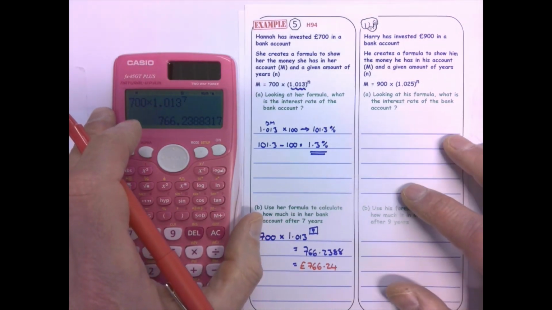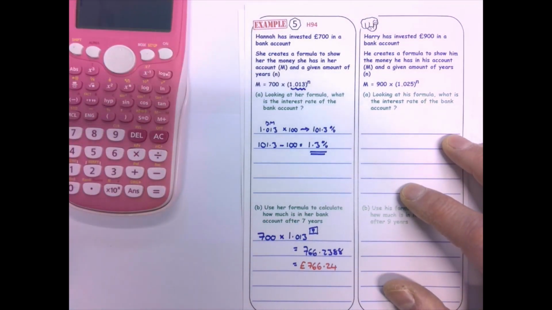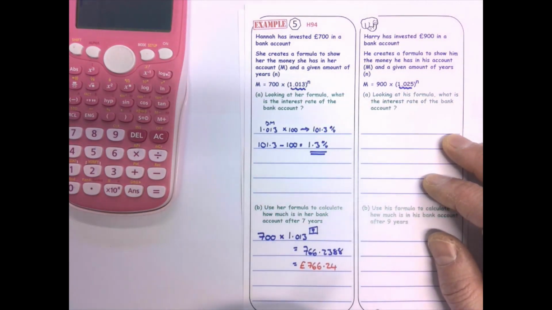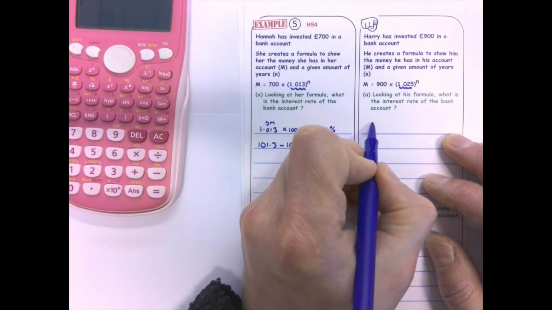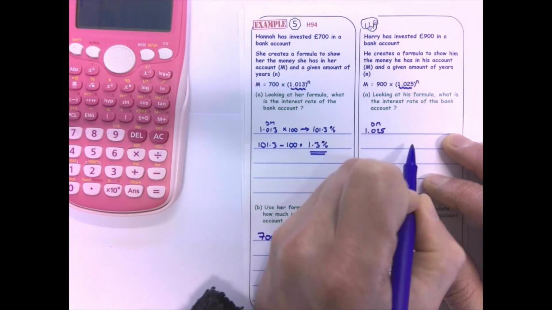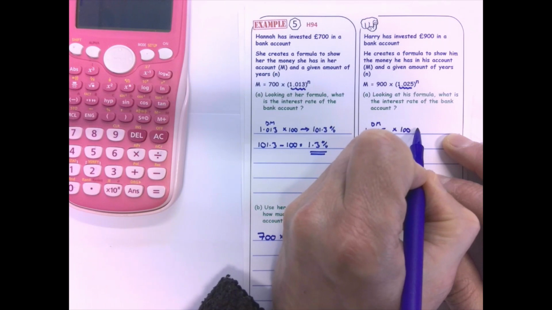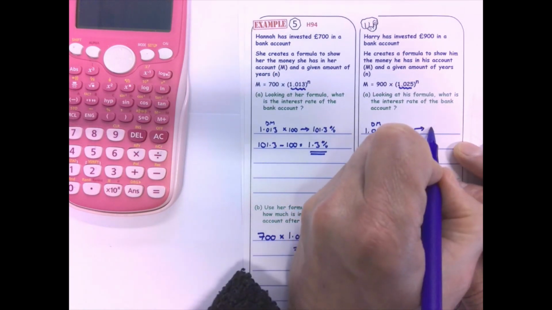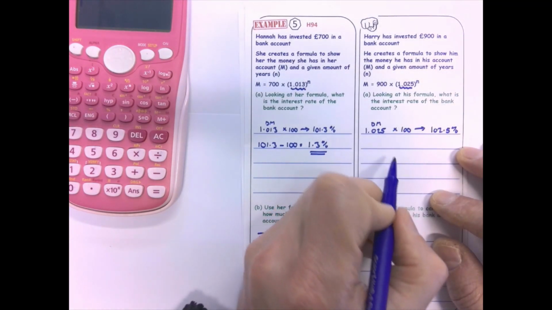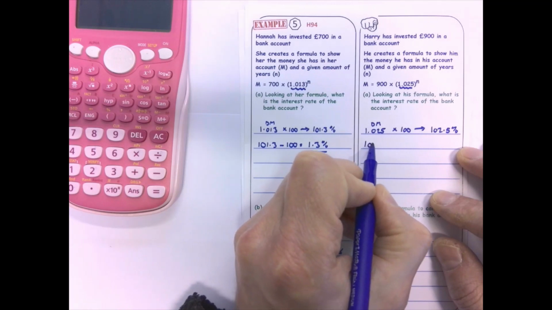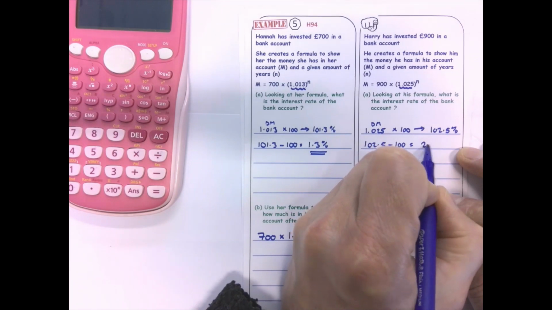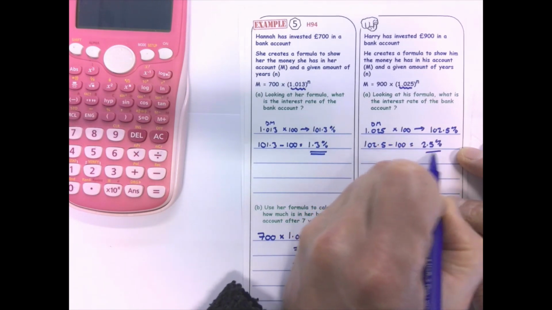Okay, so hopefully you've just had a go at that. Just have a quick look at how you've done. So the information we need is in here. So the decimal multiplier was 1.025. If I multiply that by 100, I'm going to get 102.5%, right? But the actual interest rate would be 102.5 take away 100, that's equal to 2.5%. Okay.